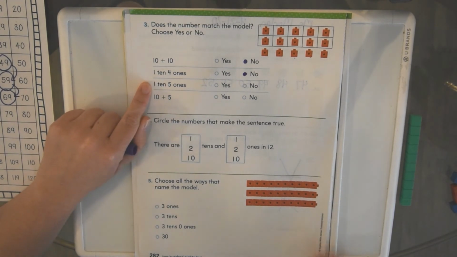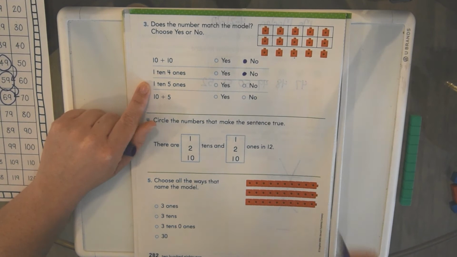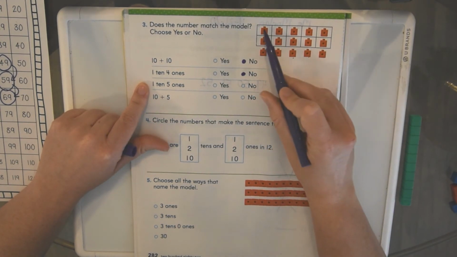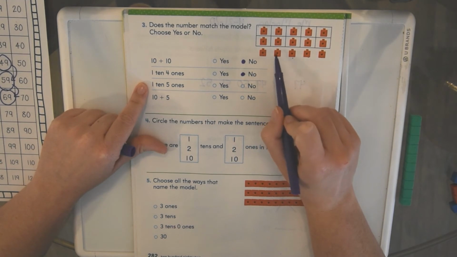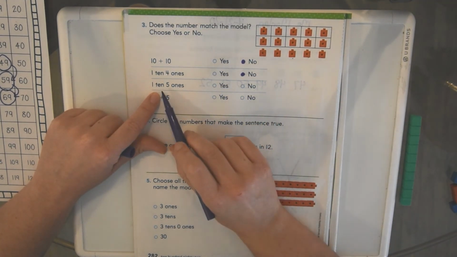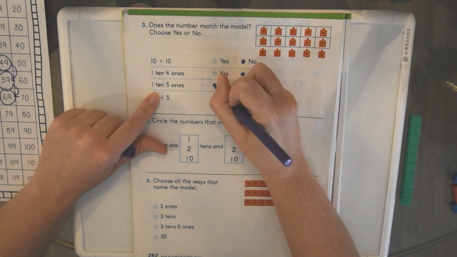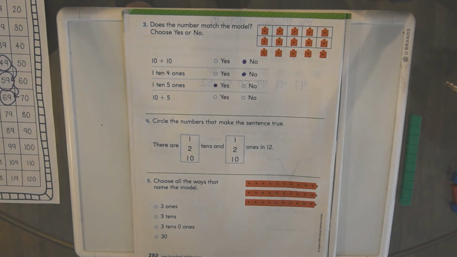Okay, the next one says 110 and 5 ones. Let's check it. We have 110. Okay, and let's see if we have 5 ones. 1, 2, 3, 4, 5. We do. So this is correct. We have 110 and 5 ones. So we will bubble in yes.